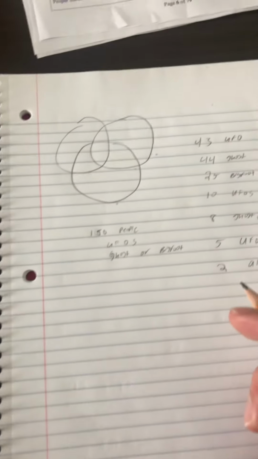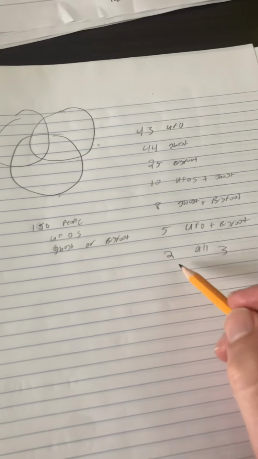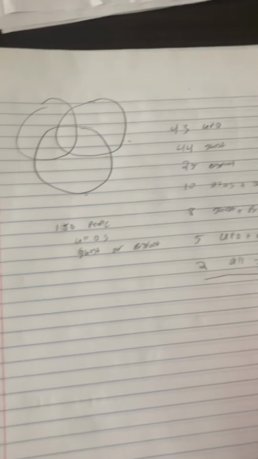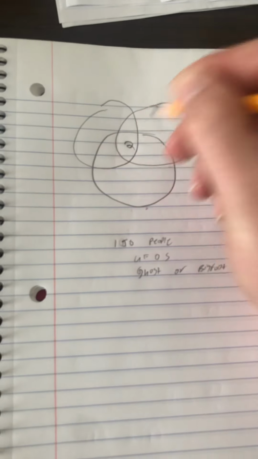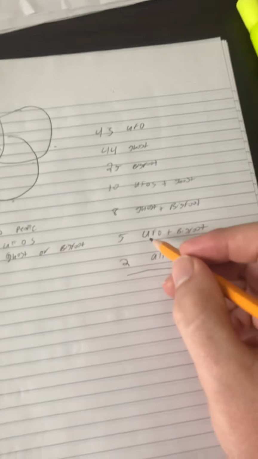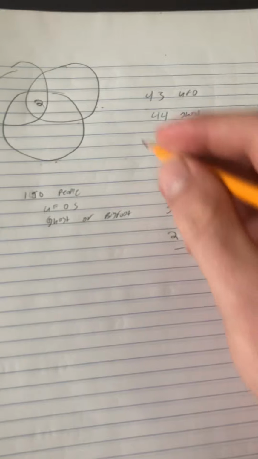So, first thing we have to do is we have to fill out our Venn diagram. We're going to work from the bottom up in this case because the only thing we know for certain is that 2 believed in all 3. And I'll explain why in a little bit here. So in the middle, we're going to put 2 there. Now, 5 believe in UFOs and Bigfoot, but it's really important when working with this problem, we have to take away the 2 that already believe in all 3.